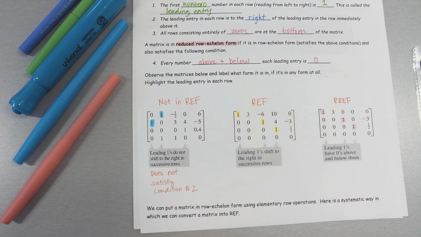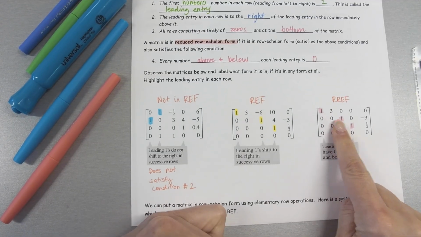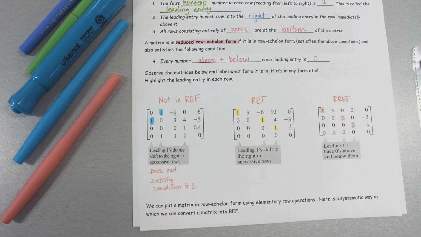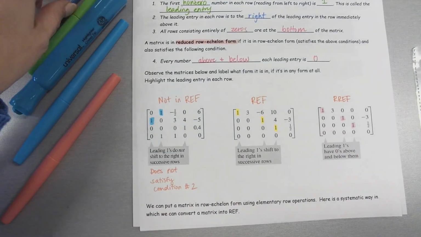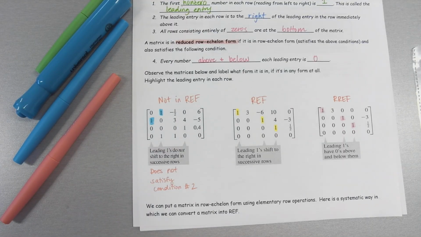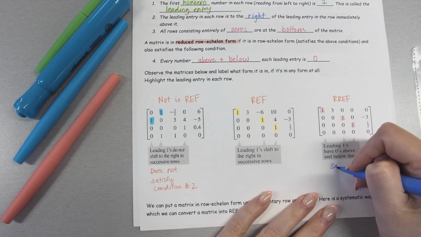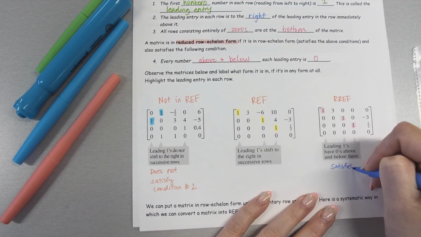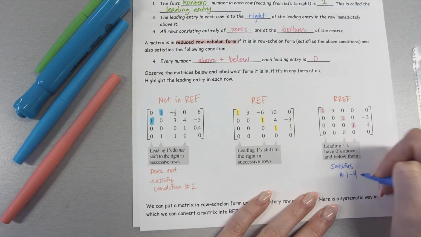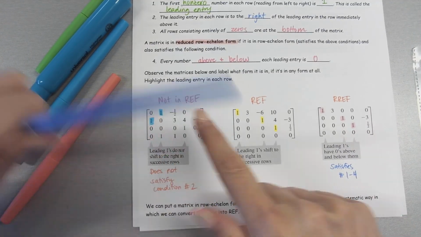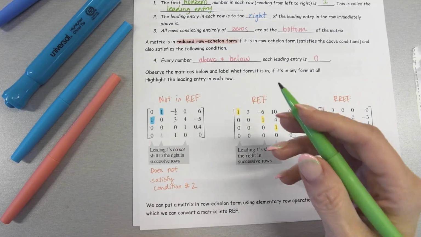They are to the right there, so that satisfies all your conditions. So it satisfies conditions 1 through 4. This one only satisfies 1 through 3.